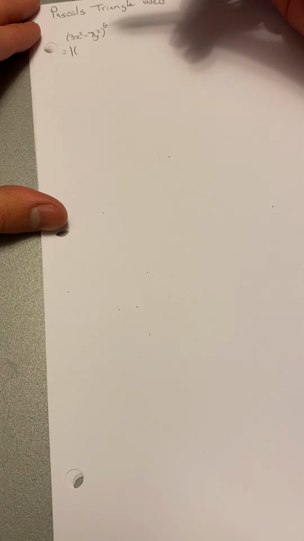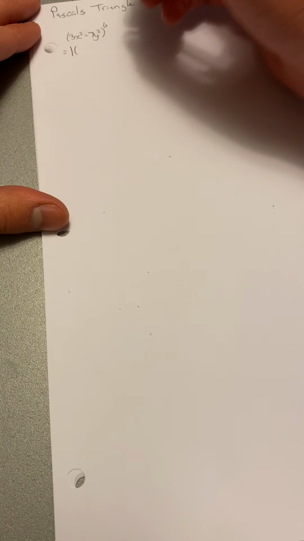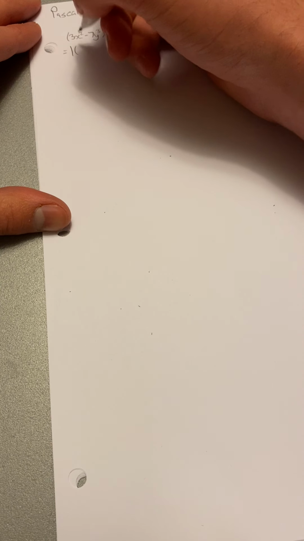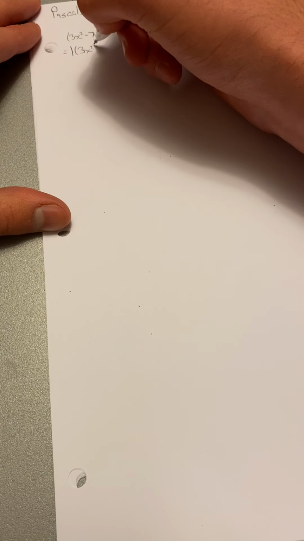then you have your x value here, and so you go 3x squared to the 6, and no y value yet. You go down in the x value, the exponent goes from 6 to 0, and then with the y it goes from 0 to 6.